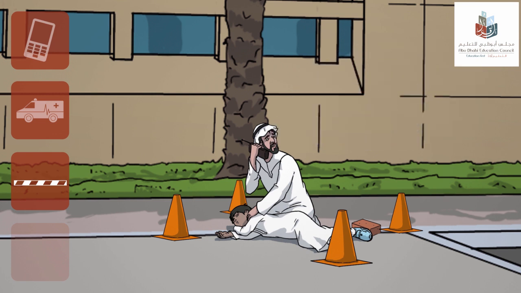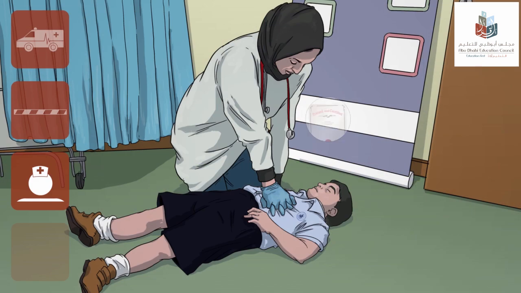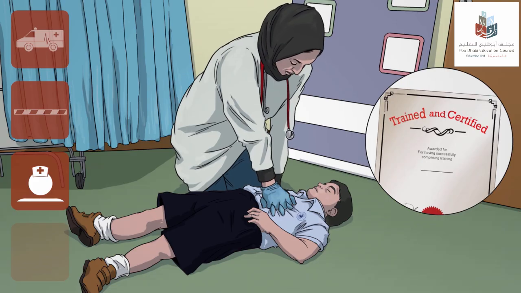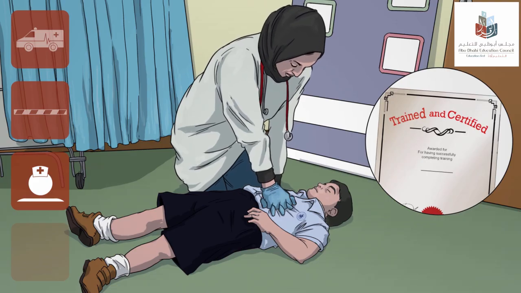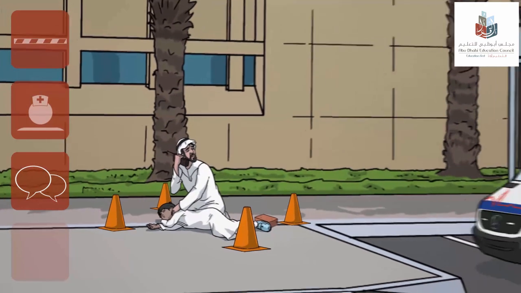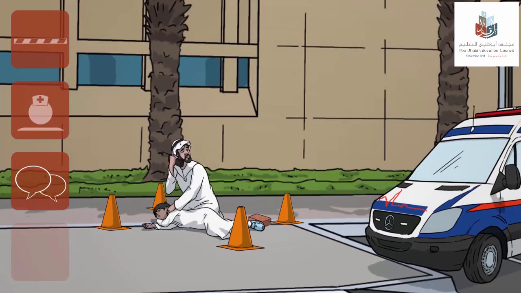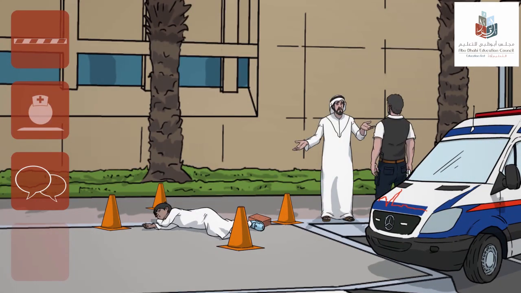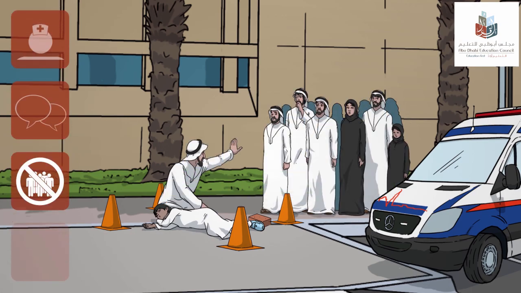Take care of injured persons. Only a qualified and certified nurse can apply first aid as required. Wait for the arrival of the medical rescue team. Brief the medical rescue team. Eliminate crowds and any unnecessary students, staff, and other people.